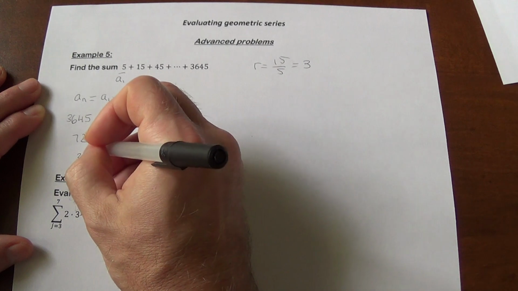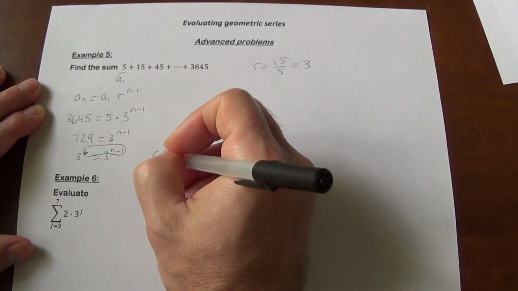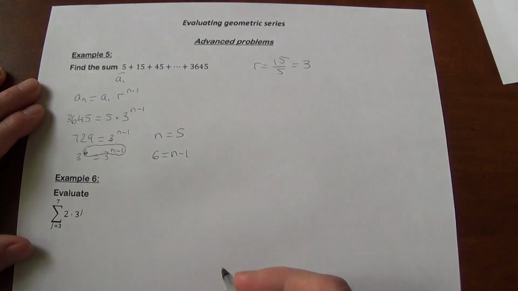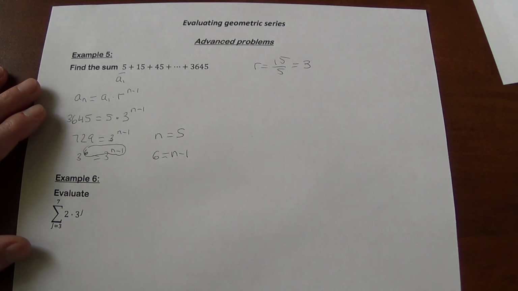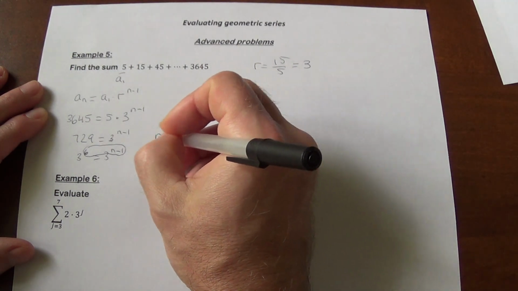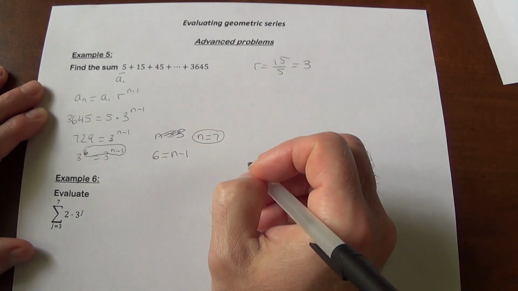And then all you want, since the bases are the same, is for this to equal n minus 1, which means n equals 5. That means we are going to have, oh, I'm sorry, that's going to be 7. My apologies. N equals 7. So we have 7 terms.